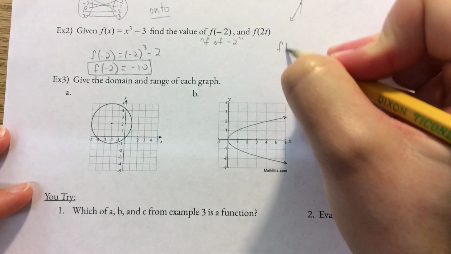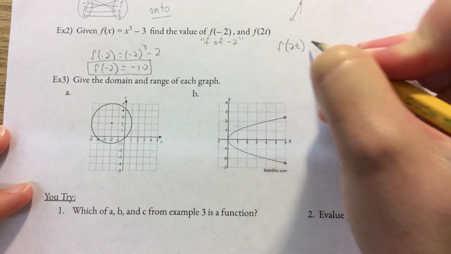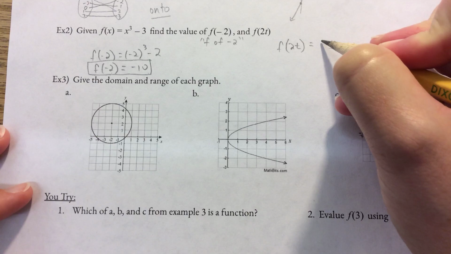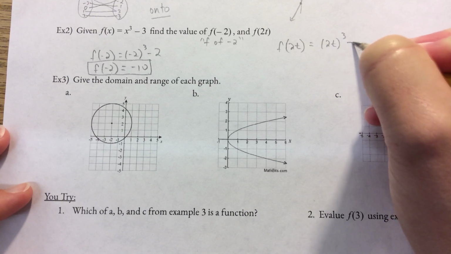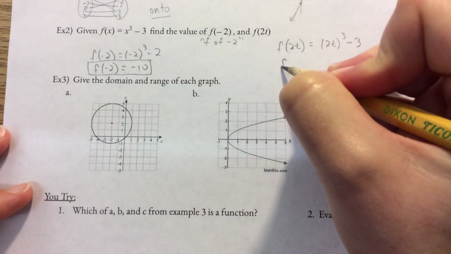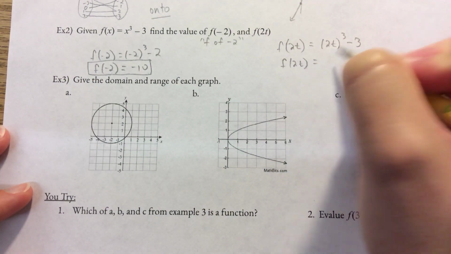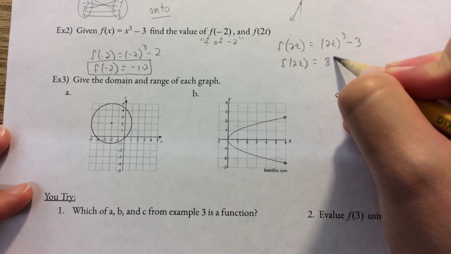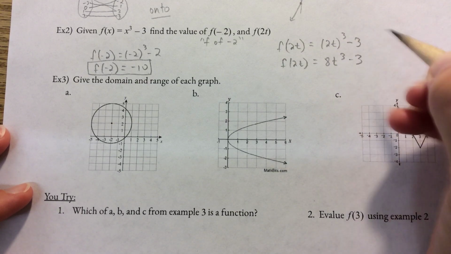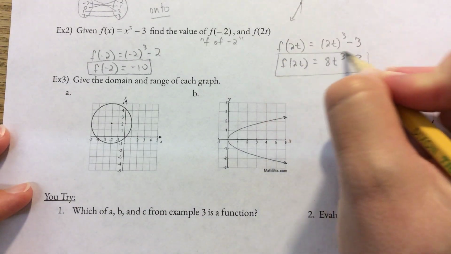If I do f of 2t, I'm going to plug a 2t in there. So as you can see, we can also replace a variable with another variable. So if I simplify this, 2t cubed, this cubed has to go to both of these, so this would be 8t cubed minus 3. And I can't do anything else to simplify that one.